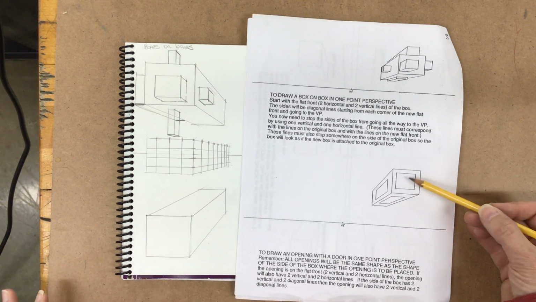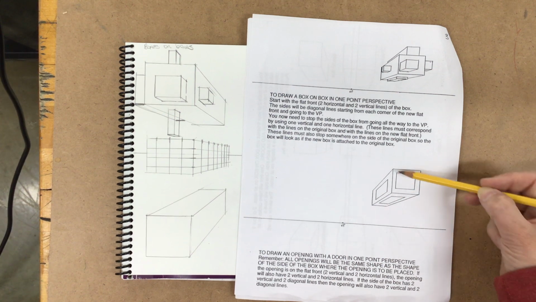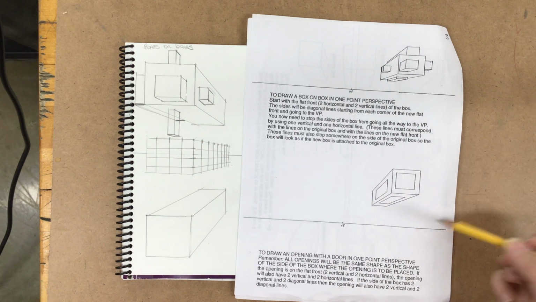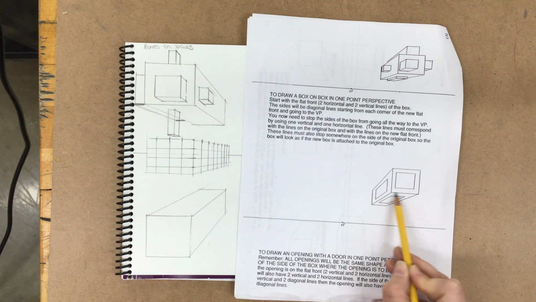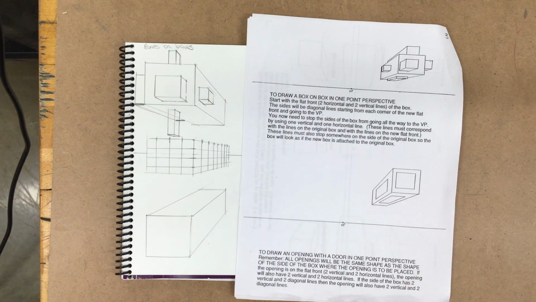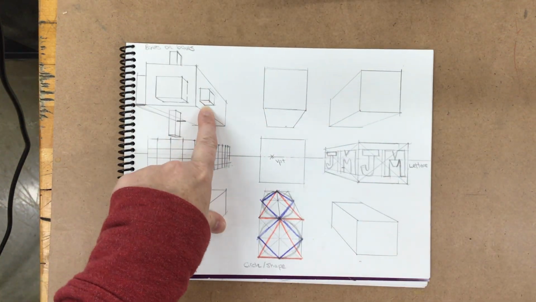If you were doing just windows on a building, you would draw the shape that's on the side. If the front is a rectangle, the window is going to be a rectangle or a square. And if it's on the sides, notice once again that if a line is horizontal, you're going to have horizontal lines. If a line is diagonal, you're going to have diagonal lines. You wouldn't have the opposite. The opposite is always there for thickness.